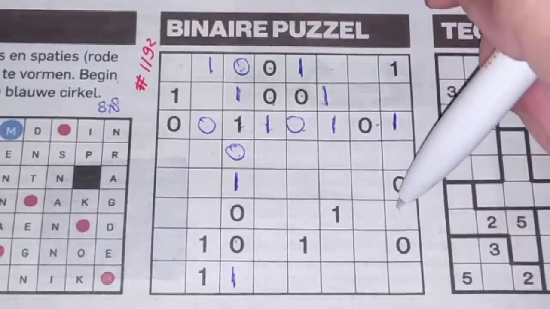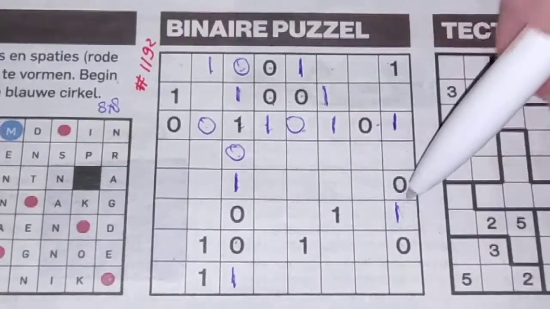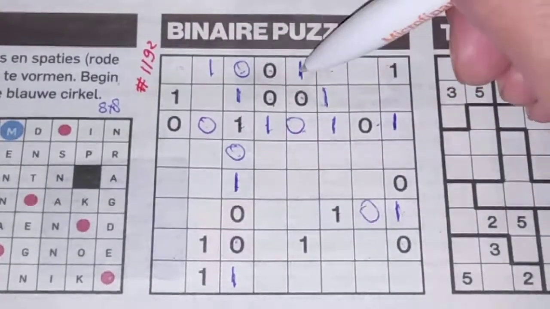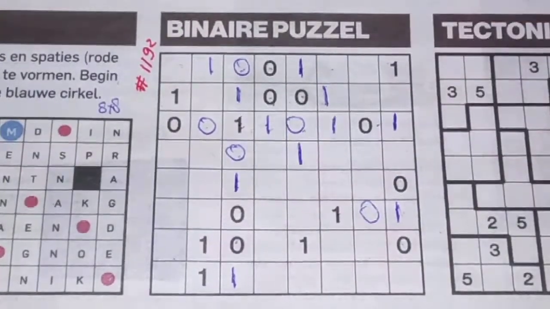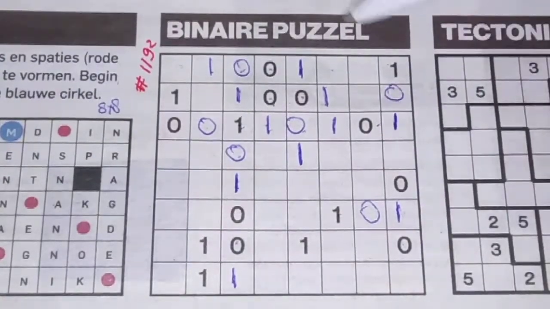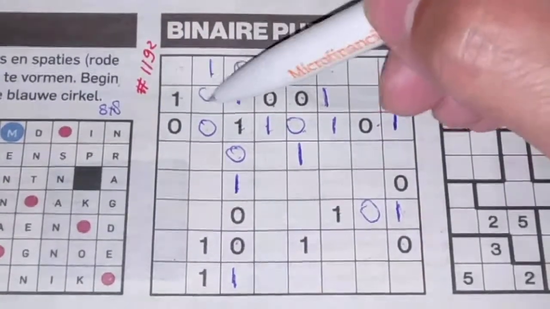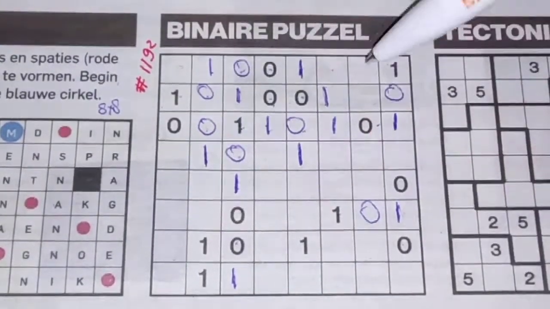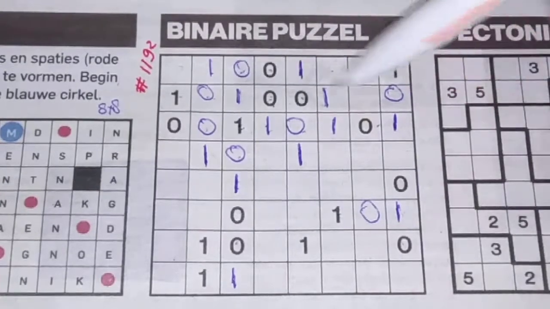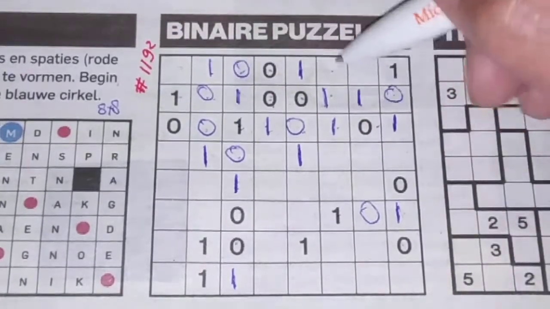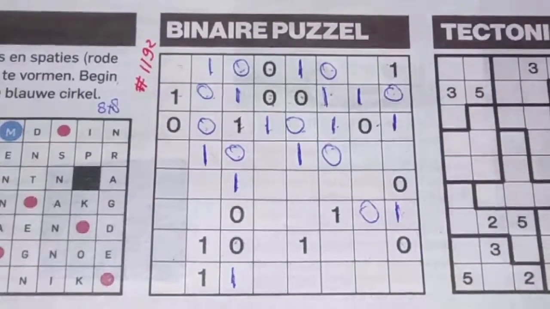Between two O's comes a 1. Between two ones comes an O. Double O, here one, there one. Between two ones comes an O. Between two ones comes an O. Double O, here one, there one. We have here four O's, so the rest are ones. Double one, here an O, there an O.